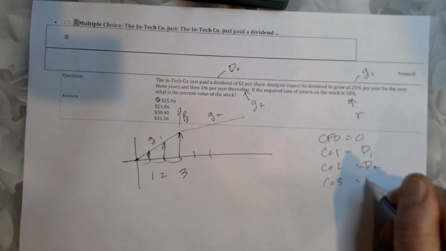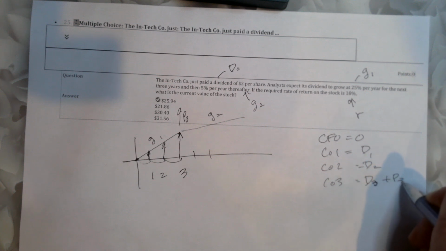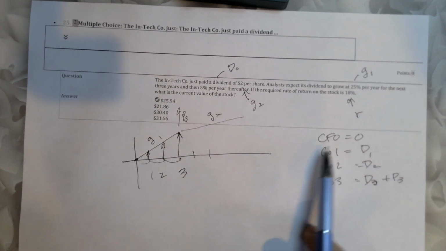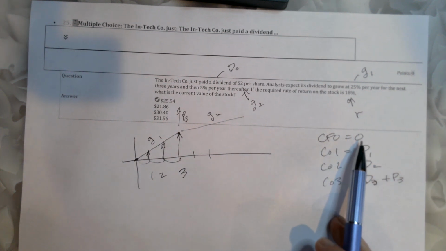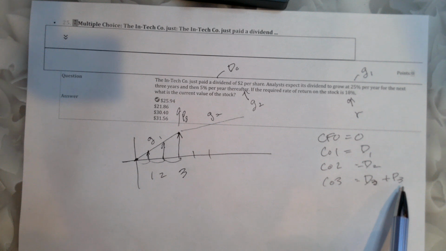C03 is D3 plus P3. Remember, we said that someone else collected D0 right before they sold the stock to us for P0? Well, we're going to collect D3 just before we sell the stock to someone else for P3.